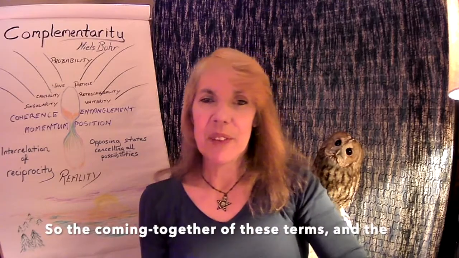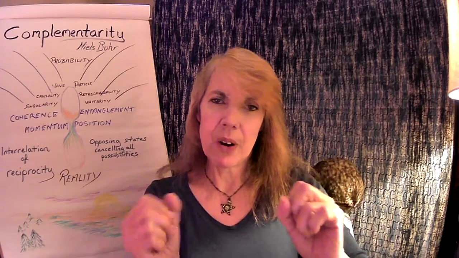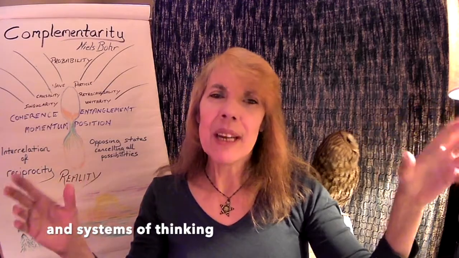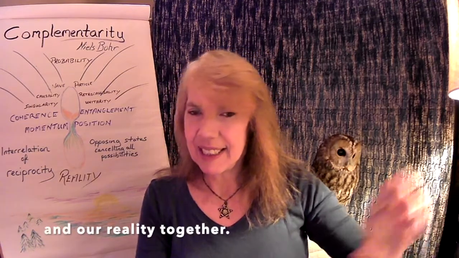So the coming together of these terms and the complementarity of the ways of thinking, the various methods that we could use to explore these paradoxes, it's a bit of a Pandora's box, and let's hope that it's got nice things in it, because I firmly believe that it has. We're done with horrible things coming out of Pandora's boxes. Let's have some nice stuff now, and open up minds, hearts, thoughts, and systems of thinking to ways of bringing this quantum field and our reality together.